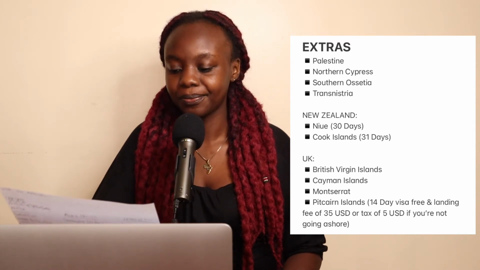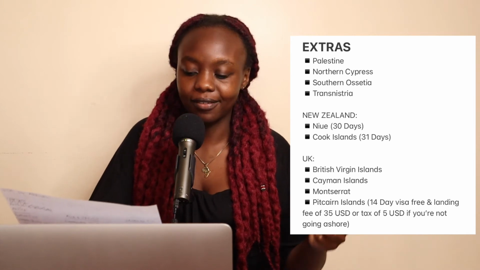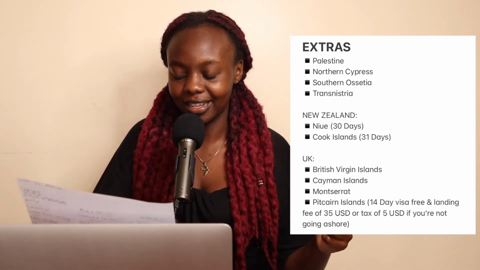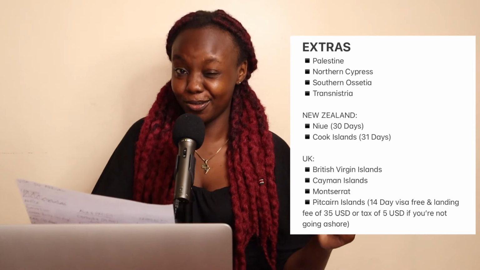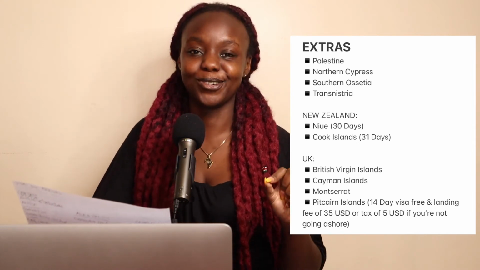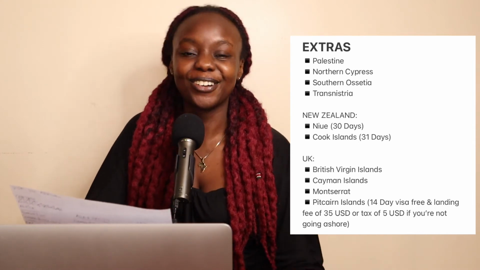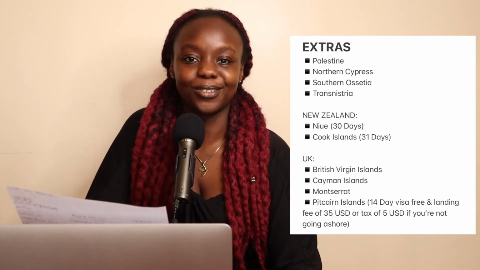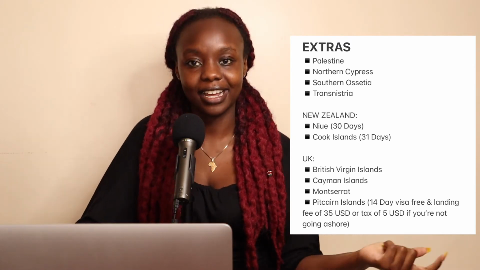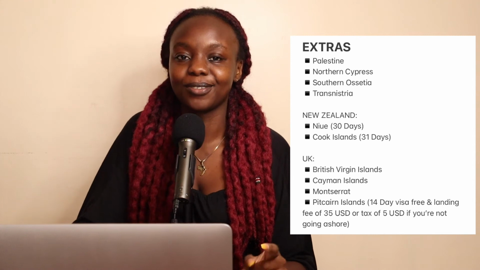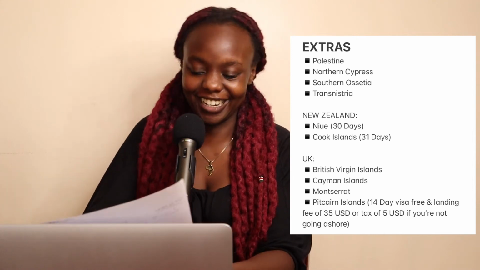Those as well, you do not require a visa to go there. Then under New Zealand, we have the Cook Islands and Niue. Those you don't require a visa to go to. You can go there. For the Cook Islands it is 31 days, for Niue it is 30 days.